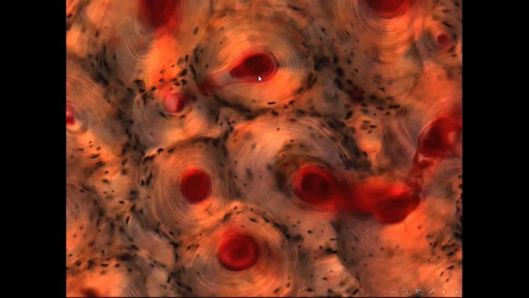Again, here you can see the lamellar bone under the polarized microscope. You can see a Haversian canal, Volkmann canal. Here you can see Volkmann canal connecting to Haversian canal, and the black dot here shows us an osteocyte within the lacuna.